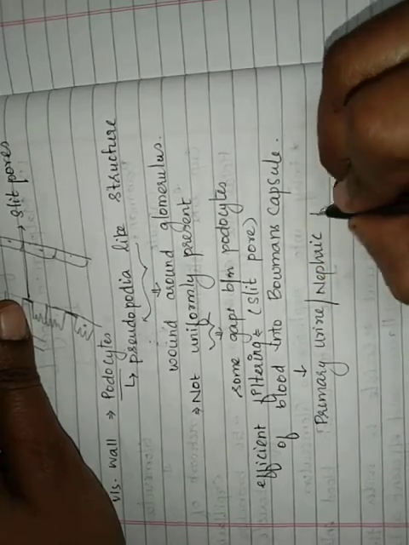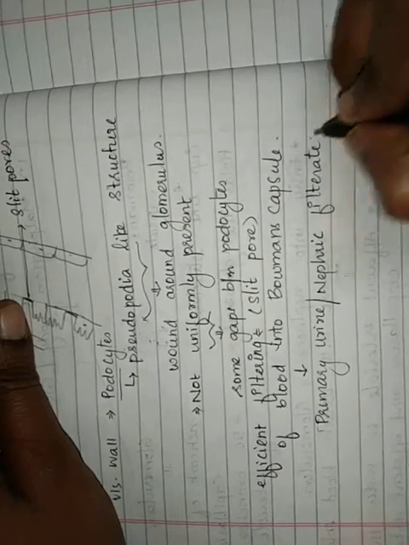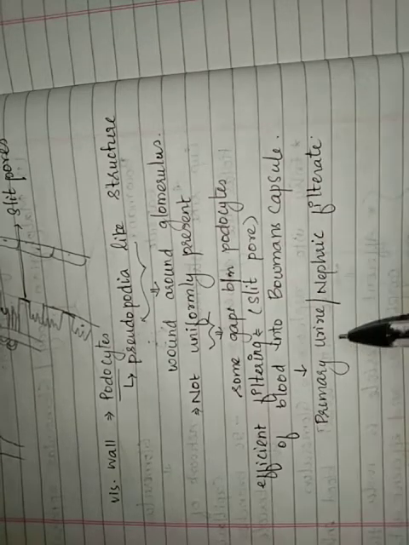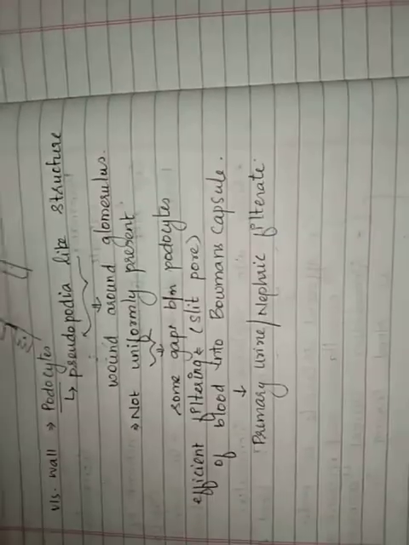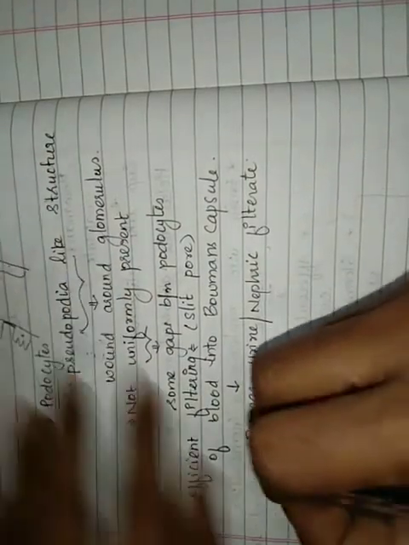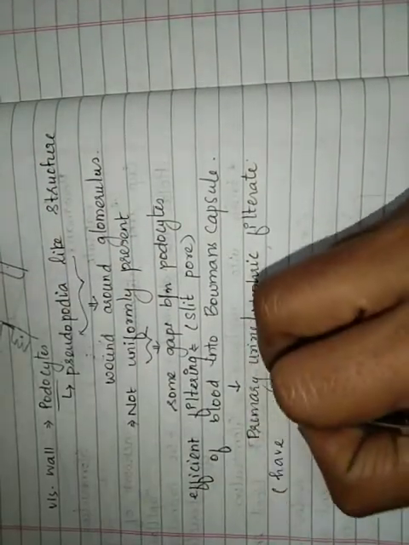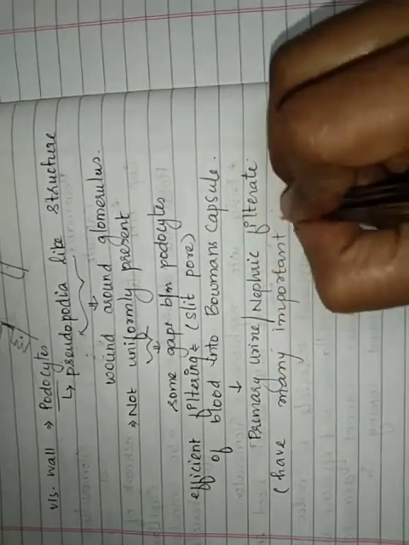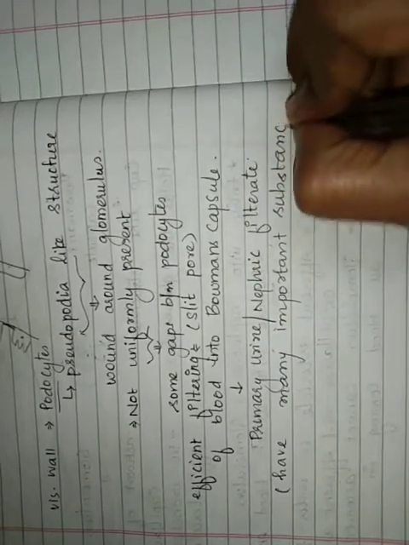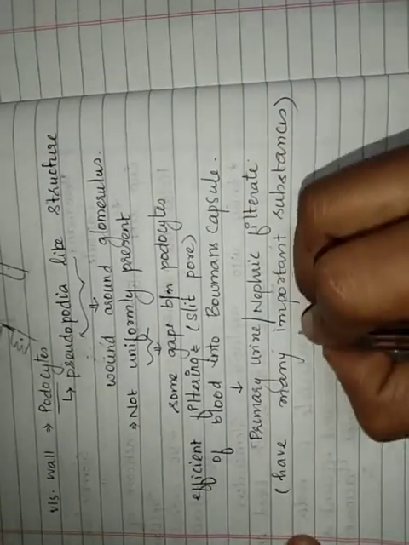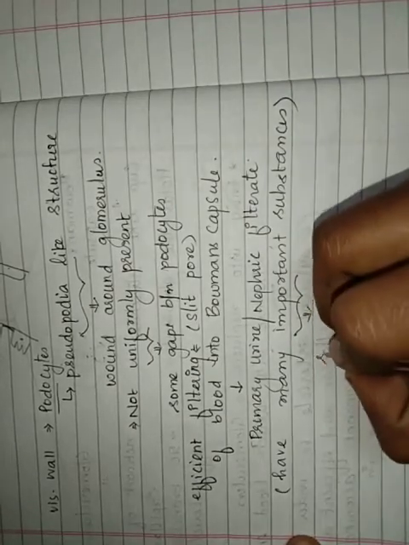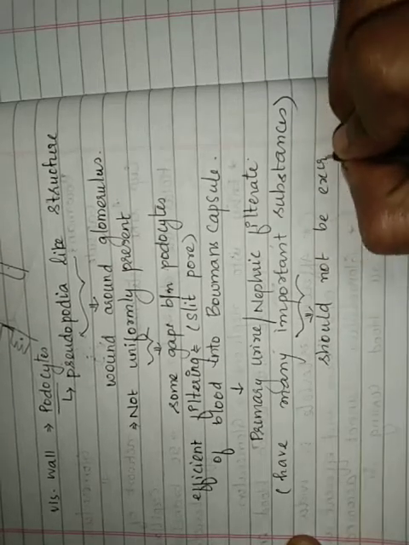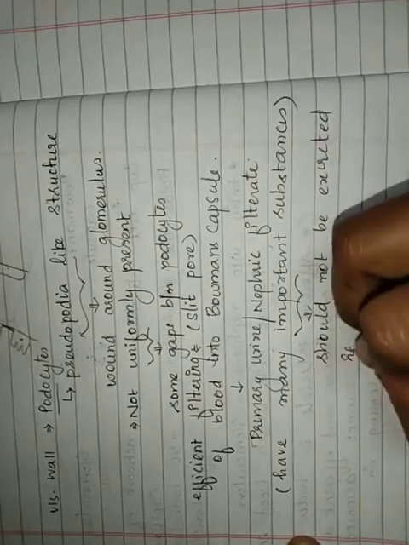nephric filtrate. So the blood that has entered into Bowman's capsule after filtration from the glomerulus is called primary urine or nephric filtrate. It is not called urine because it is going to have many important substances in it, and these have to be reabsorbed back into the body. Many important substances should not be excreted and they have to be reabsorbed into the body.